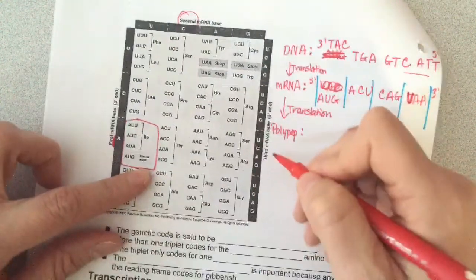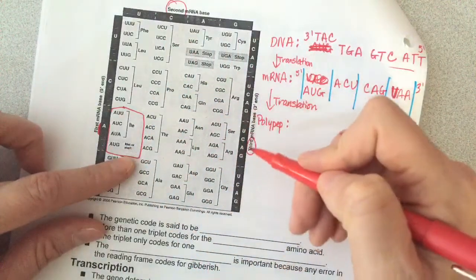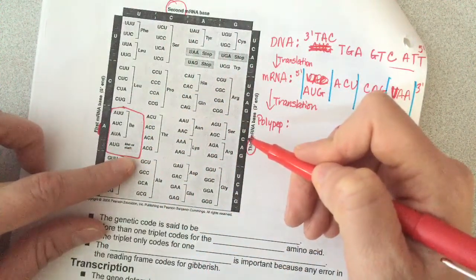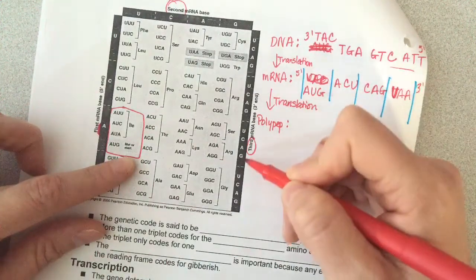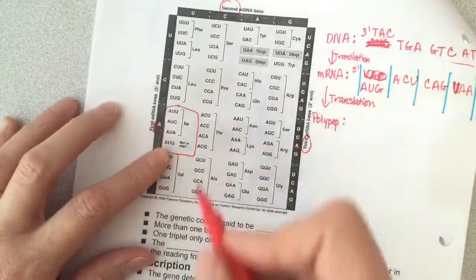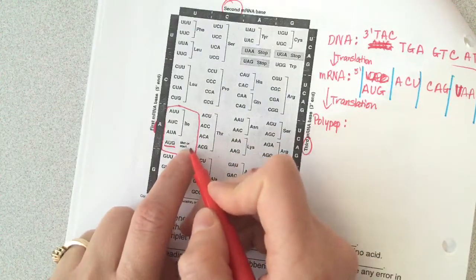And then the third base in that particular row is G, A, C, or U. So our third base is G. And so we go here to the G. Here's our AUG, and next to the codon, it tells you what amino acid it stands for.